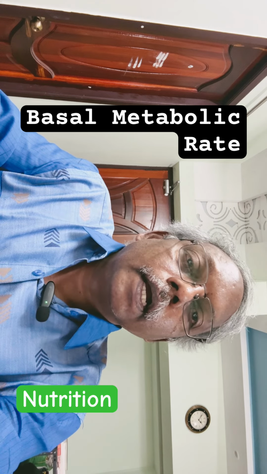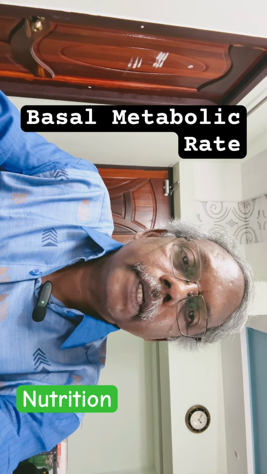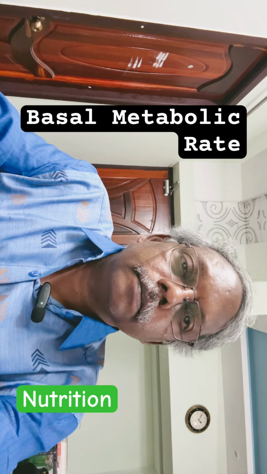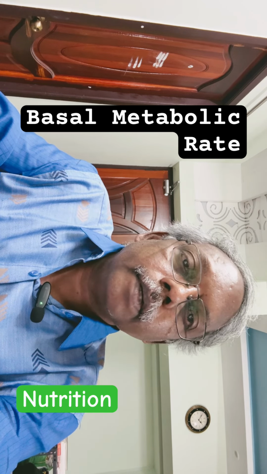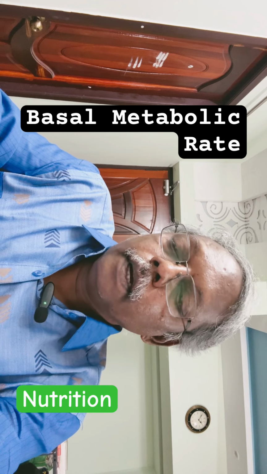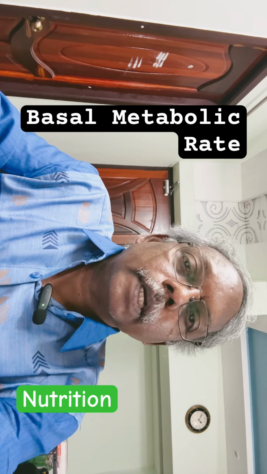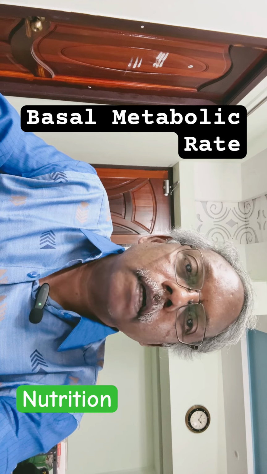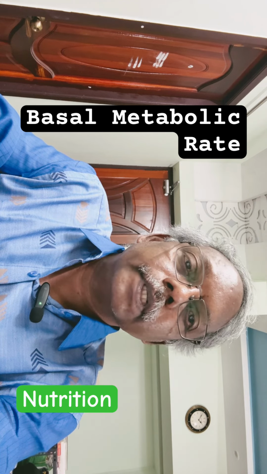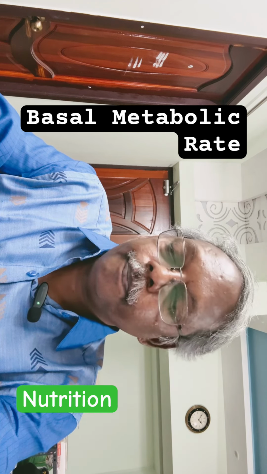The unit is calories per square meter per hour. Very, very important: calories per square meter per hour. For measurement, we have only one apparatus, the Benedict-Roth apparatus, which is useful for the measurement of BMR.